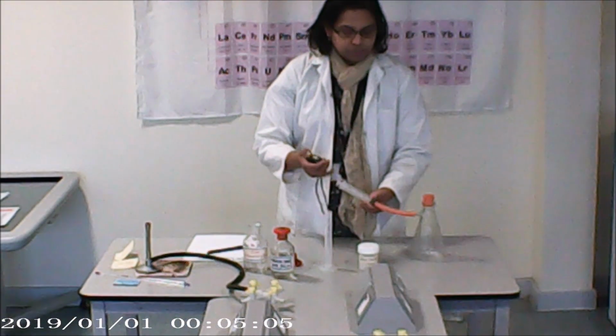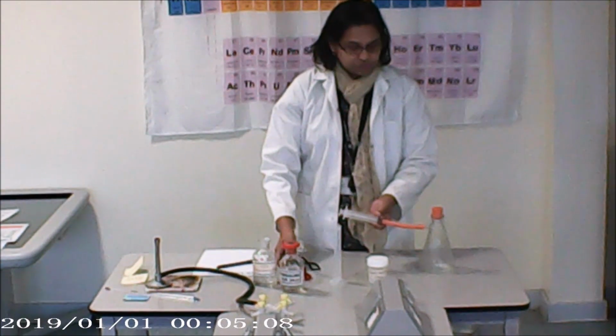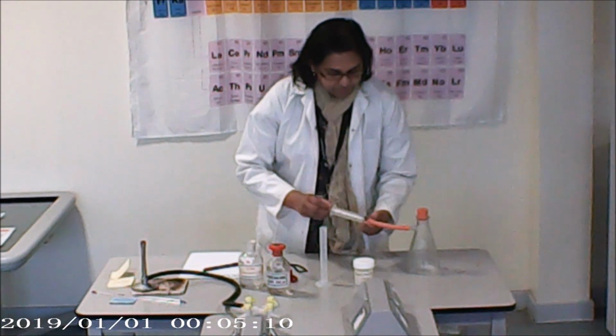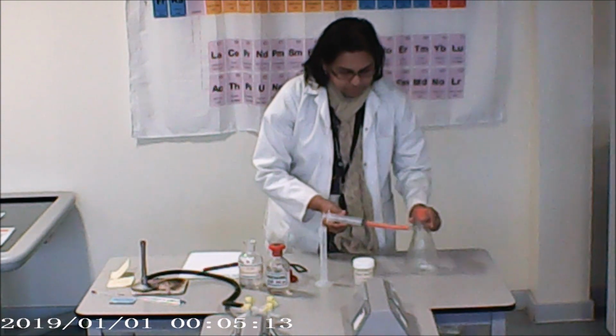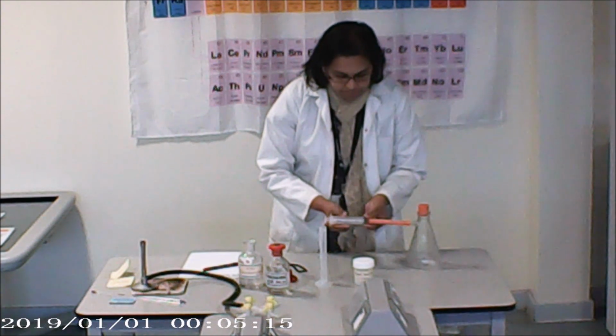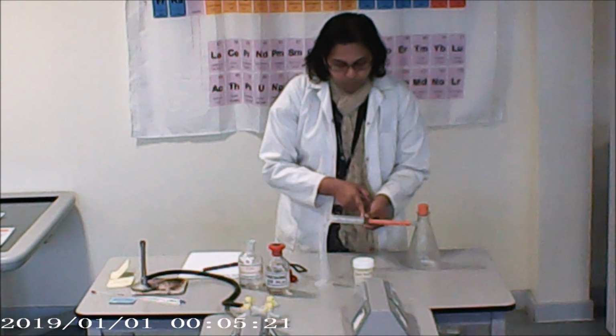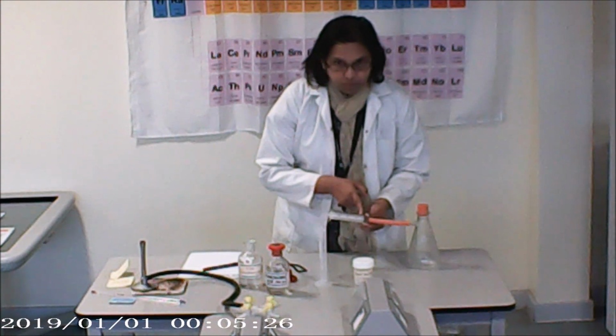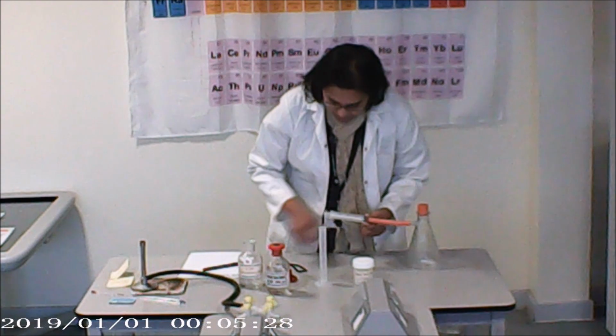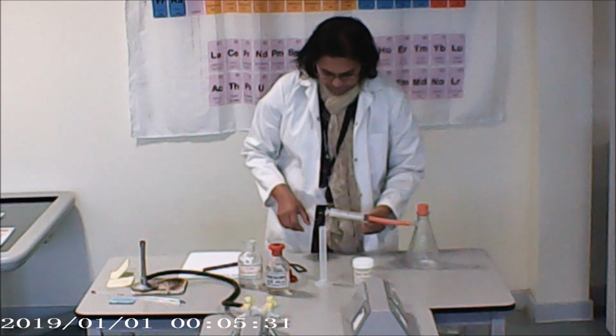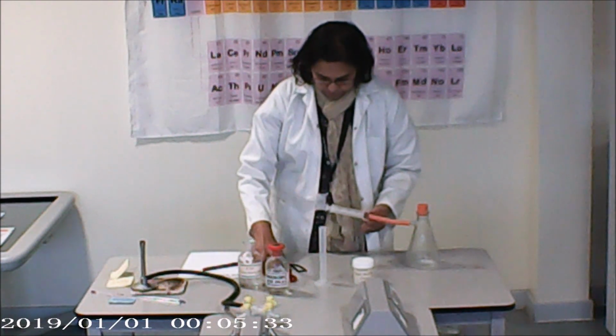For every 10 seconds, I'm going to look at the measurement of CO2 in my gas syringe. If you see, the plunger will gradually move backward. So from there, I can work out the volume of my CO2. Right, I'm going to stop that.